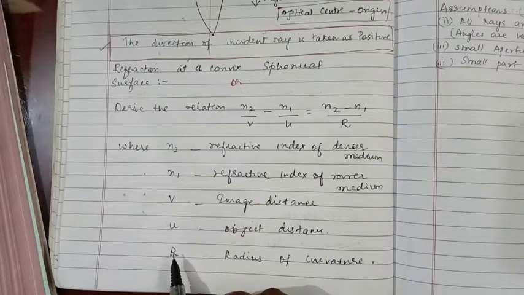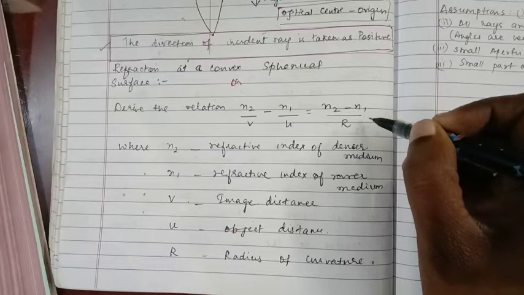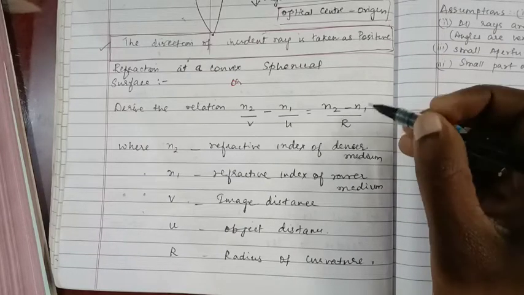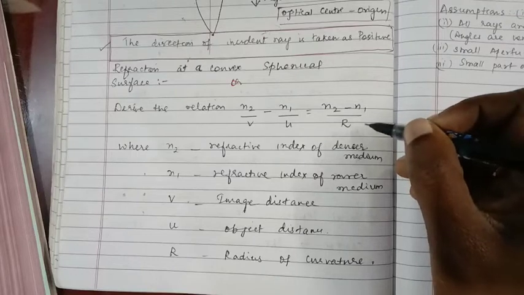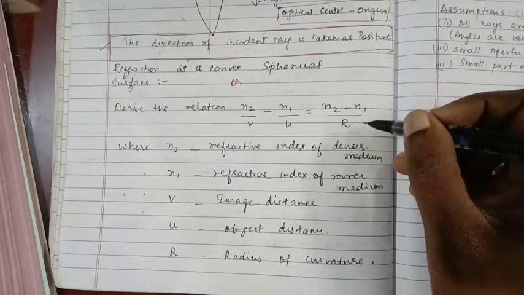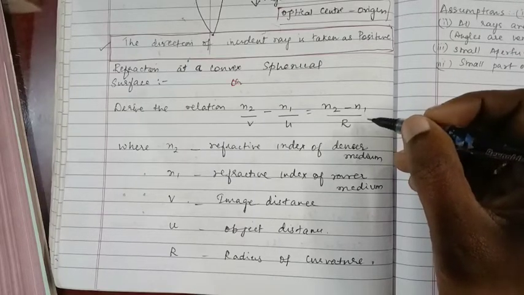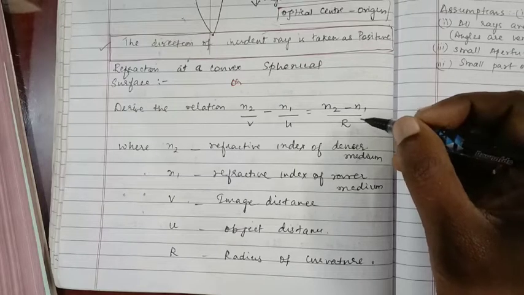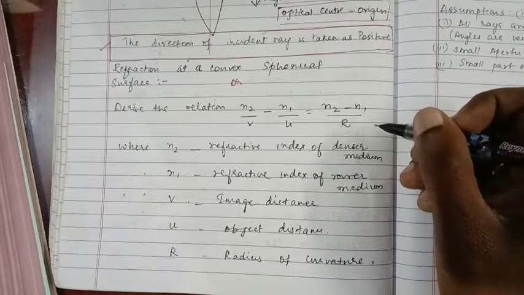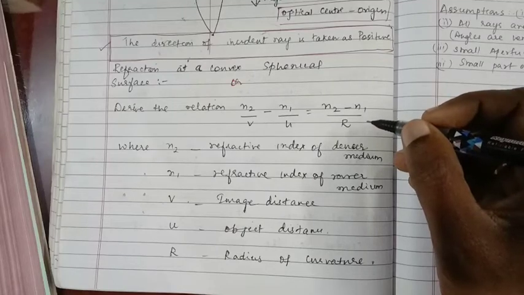Let us see how to derive this relation. This relation is very important, and in board exams they ask you to derive it, or to solve numericals related to this formula. Even in competitive examinations they ask this. Just try to understand, it is very easy.